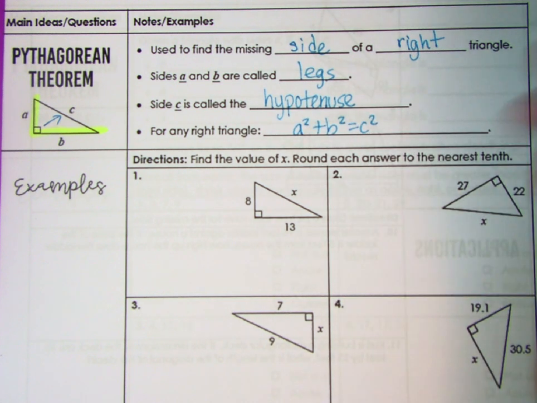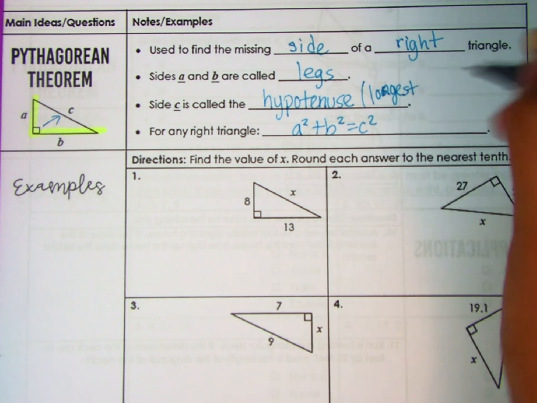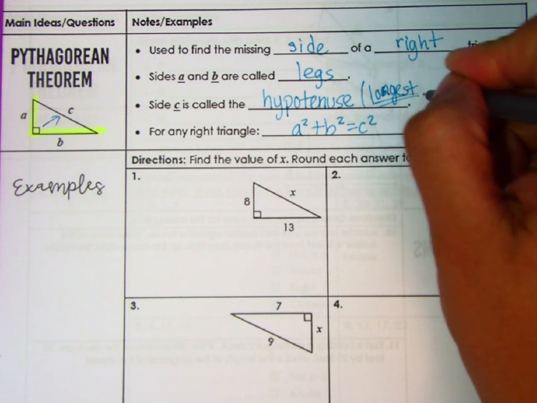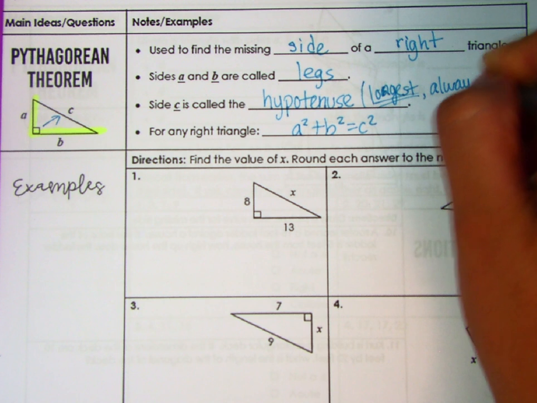The hypotenuse is known to be the longest side of the triangle. So even if you're not given a sketch, just know that the longest side is your hypotenuse. Also, if you are given a sketch, it's always across the 90-degree.